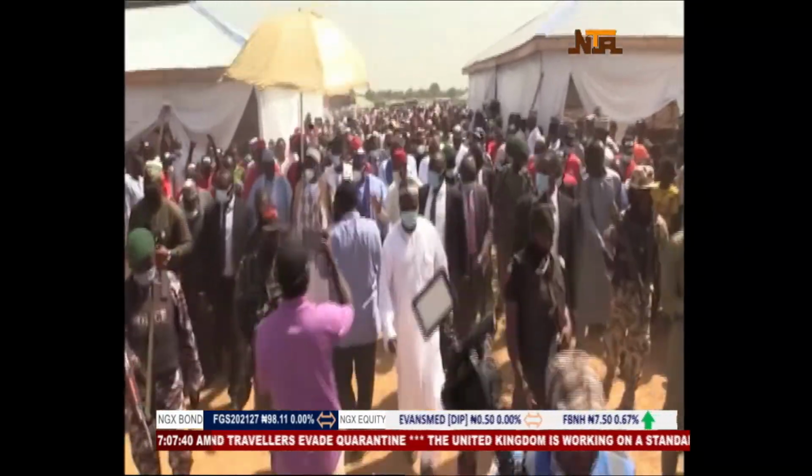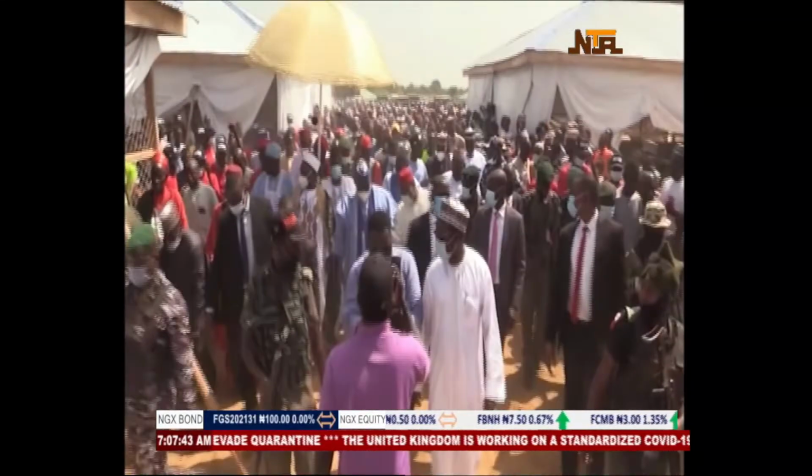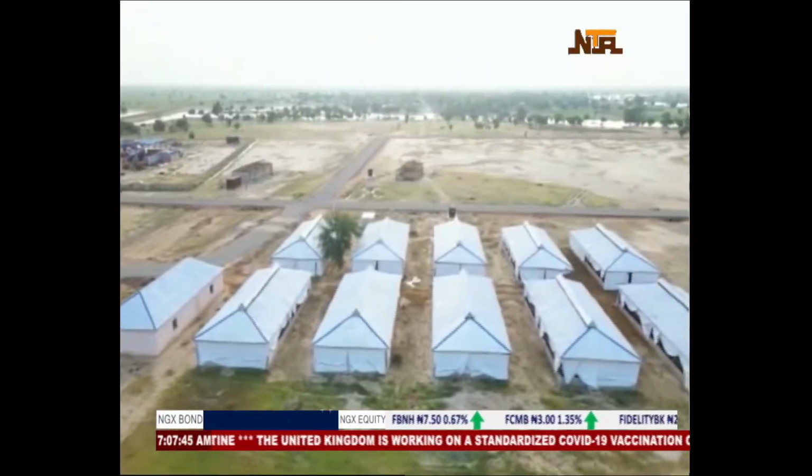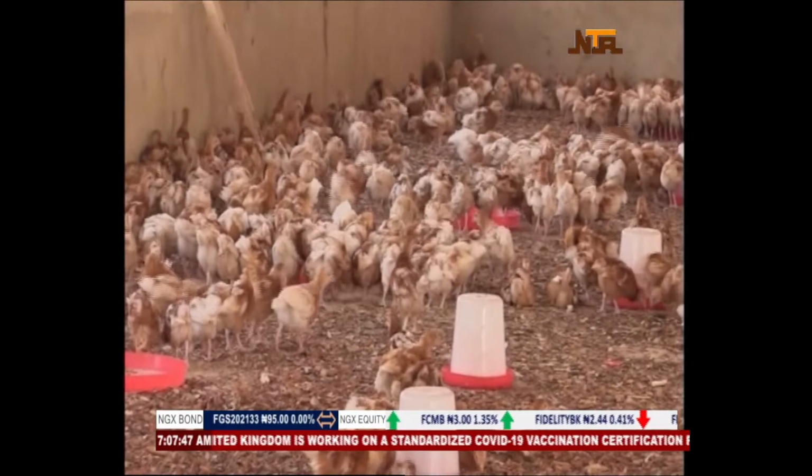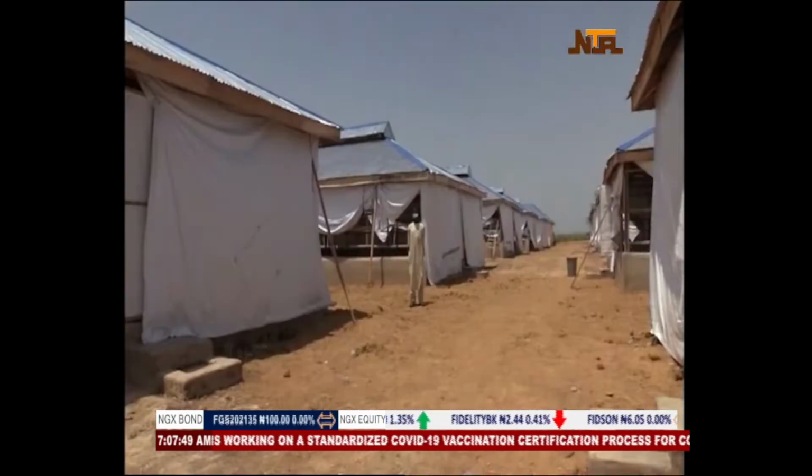And President of the Senate, Ahmad Lawan, has inaugurated a 400 million naira worth annual turnover integrated poultry farm at Gasamu, Jakusko local government area of Yobe State. The project is a product of the National Agricultural Land Development Authority, NALDA.